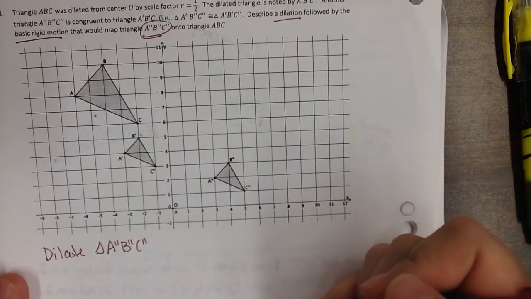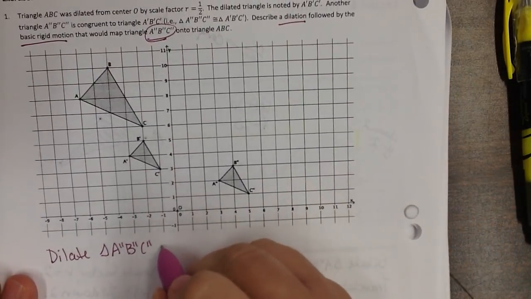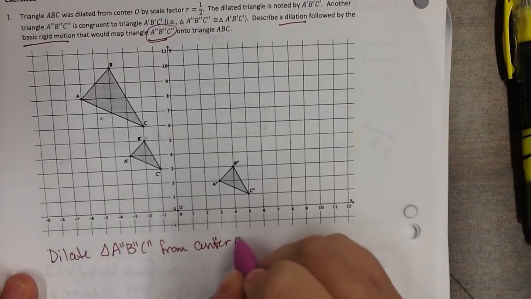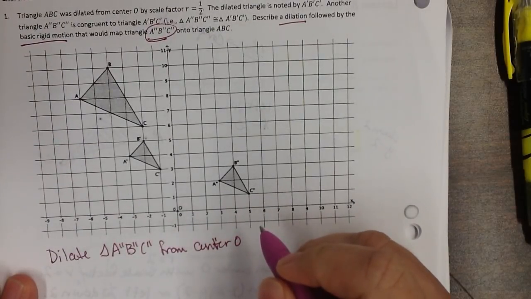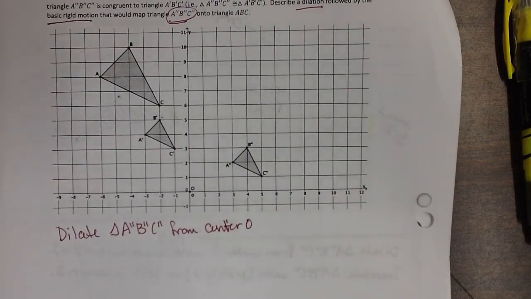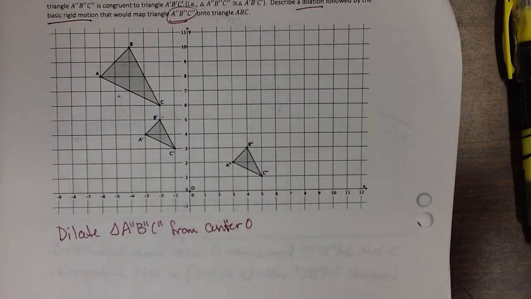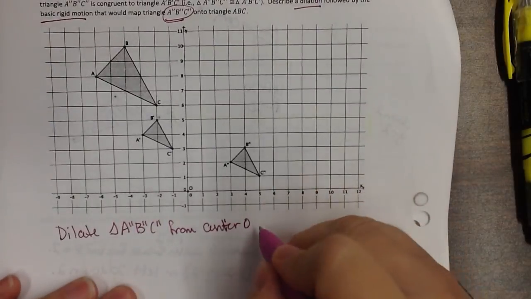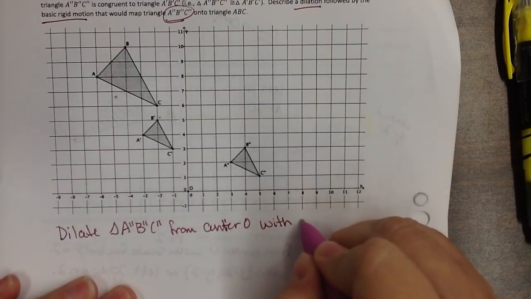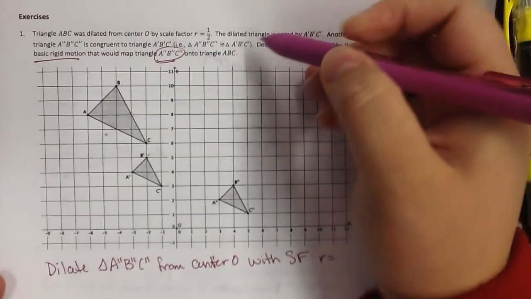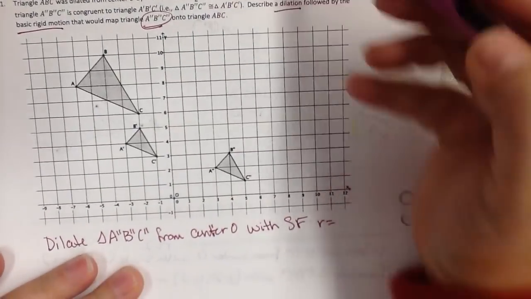Dilate from center O with a scale factor of r equals the reciprocal of 1/2, which is 2.